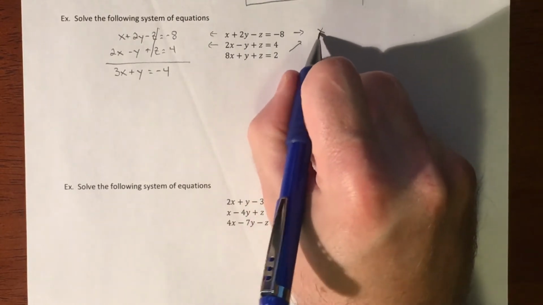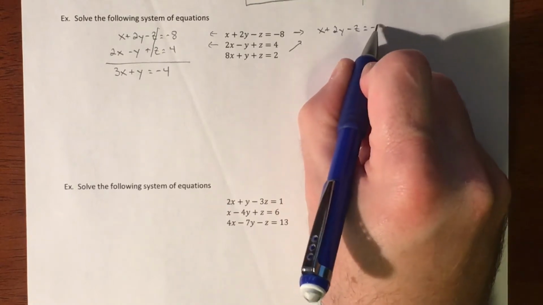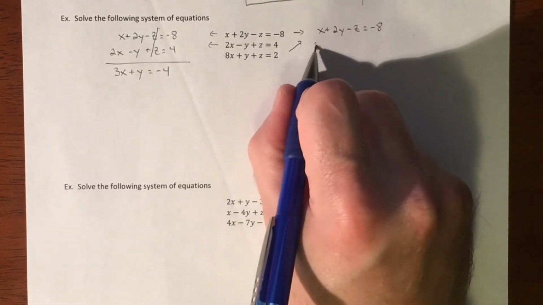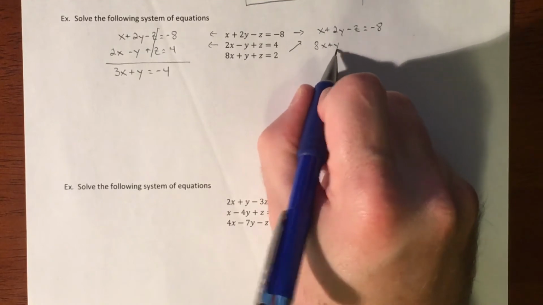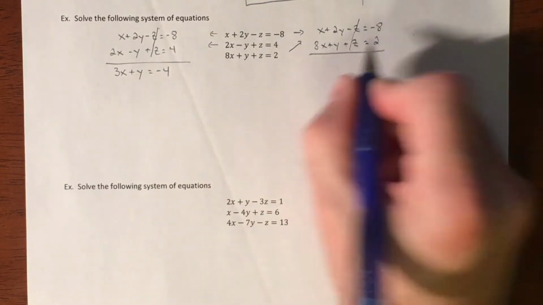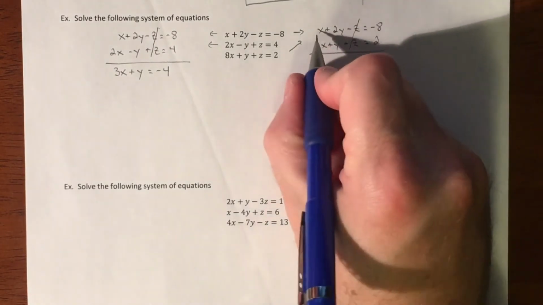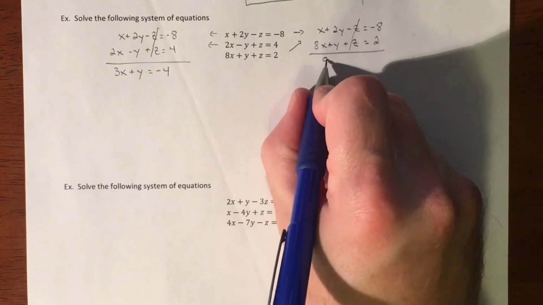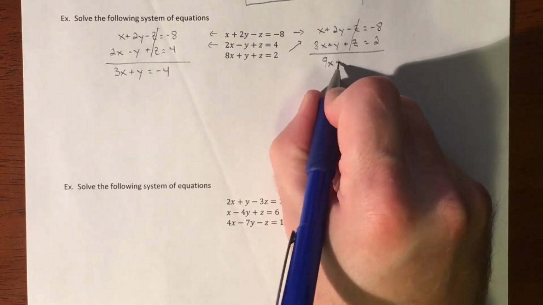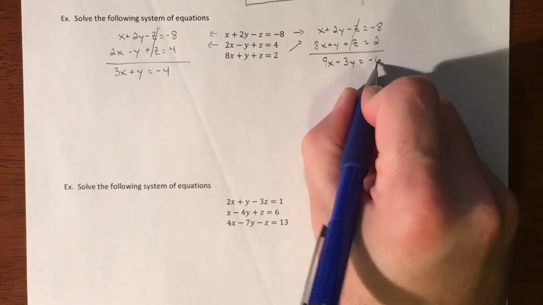All right, so x plus 2y minus z equals negative 8, and 8x plus y plus z equals 2. Cancel your z's away. And then we'll put our x's together. That's going to get us a 9x plus a 3y equals negative 6.